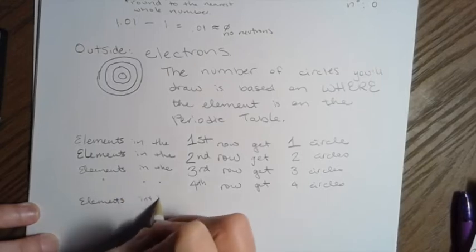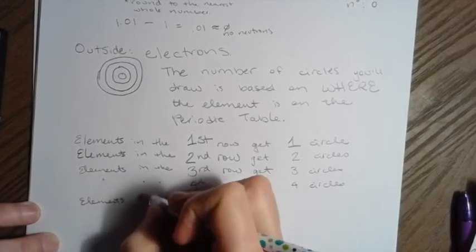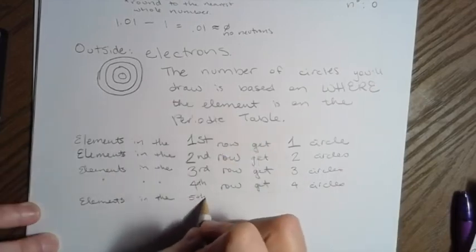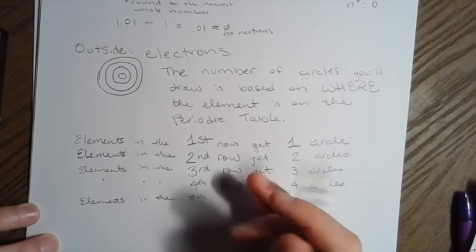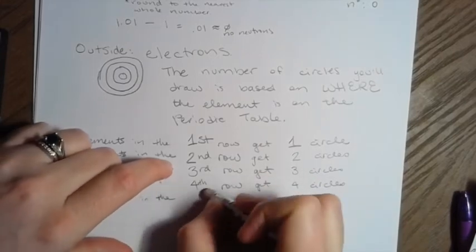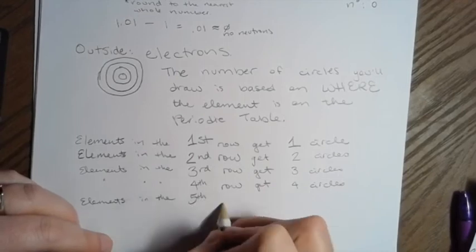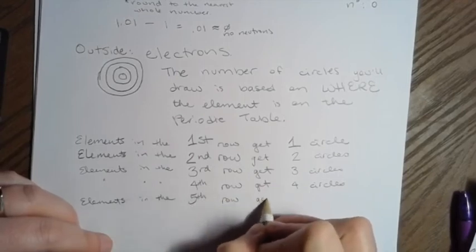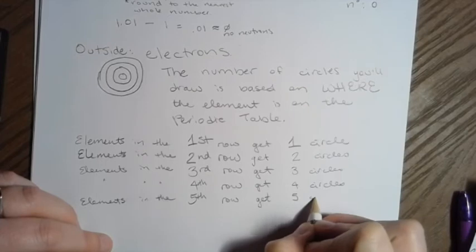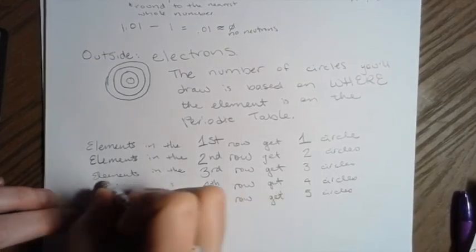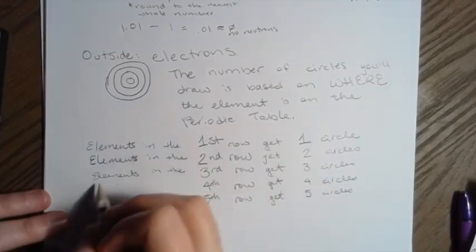This is an example of a time that you could use the video like a video. You don't have to watch me write this 3 more times. You can fast forward to after I'm done. I'm just going to fill in this table. Fifth row, get 5 circles. If you would like to hear me say it a bunch of times, go for it. It is up to you.